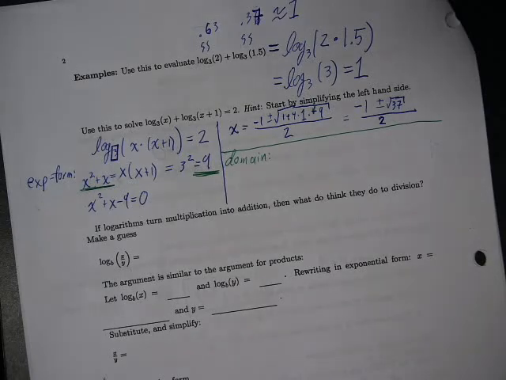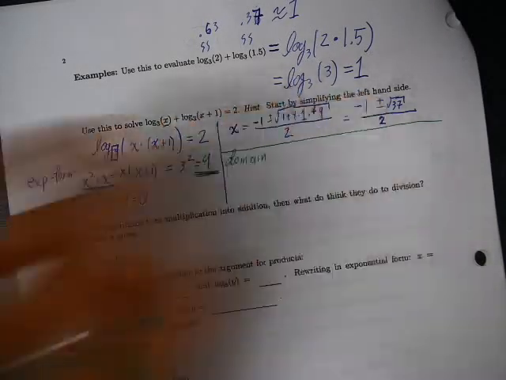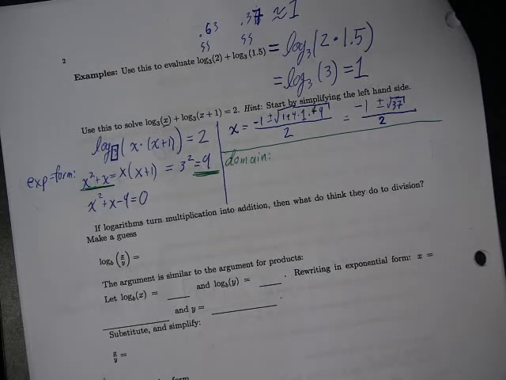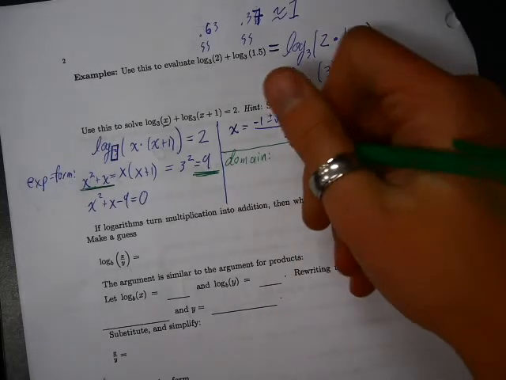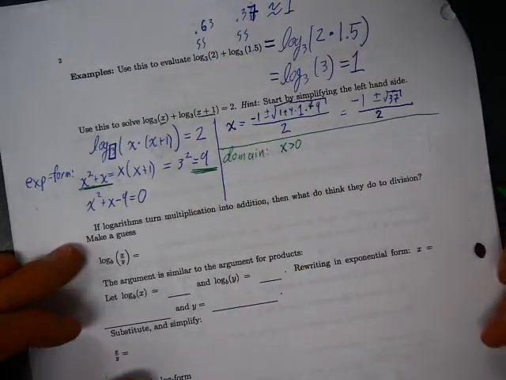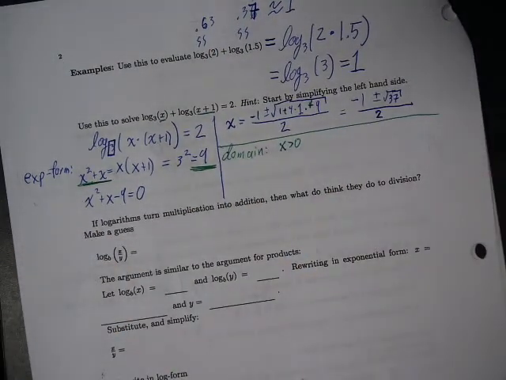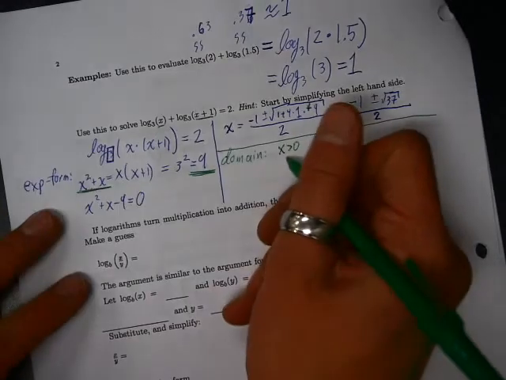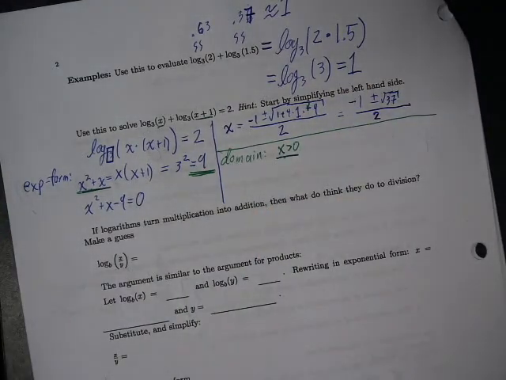Let's check the domain. I see x inside of a log. What numbers am I allowed to put inside of a logarithm? What's the domain of log? Positive things. So since x appears inside of a logarithm, x had better be positive. x plus 1 also appears inside of a logarithm, so x plus 1 had better be positive. Fair enough. But if x is positive, is x plus 1 automatically positive? Yeah, so there's the domain in consideration.